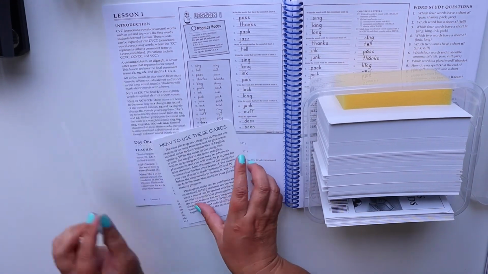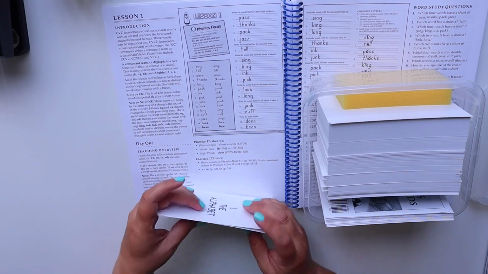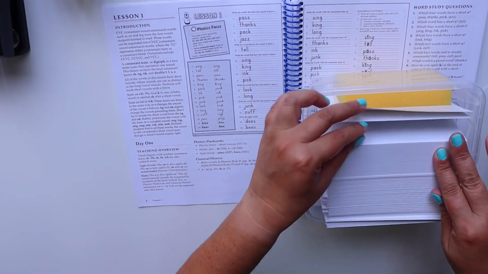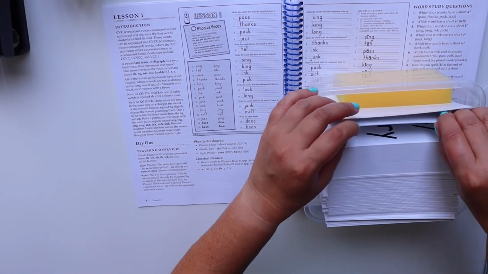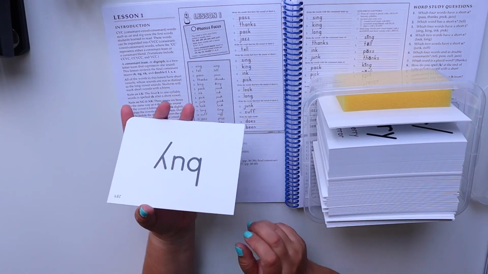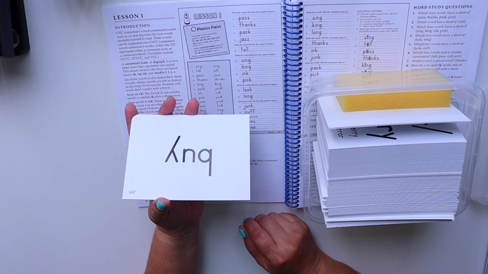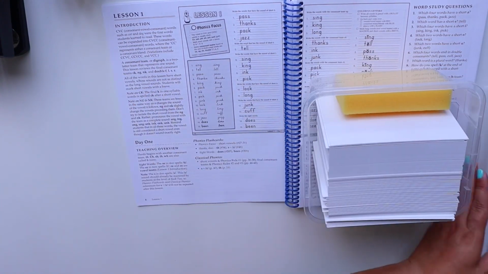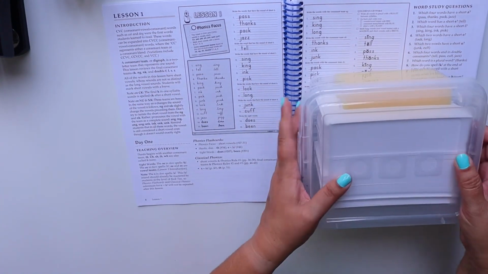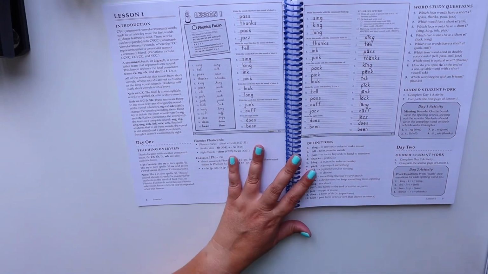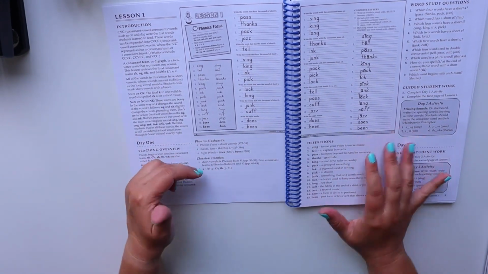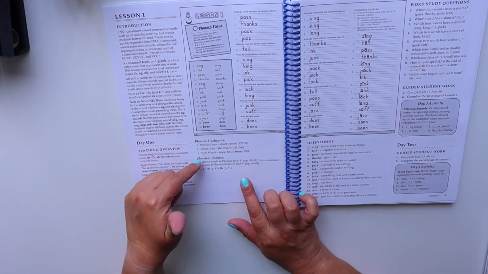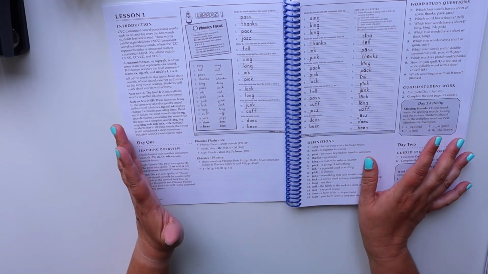It has as well sight words for you to be able to review with your kid. And let me just give you an example of that. So just like that, sight words that you're going to be working with in this program. And that's it for the phonics cards. I decided not to go with Classical Phonics, and I will be talking about that later.